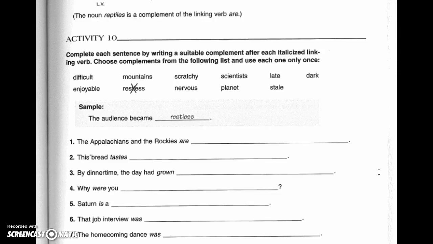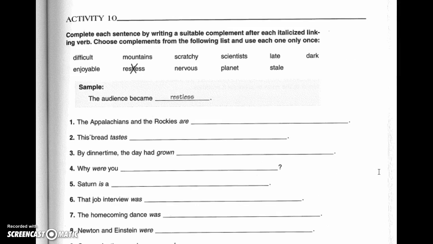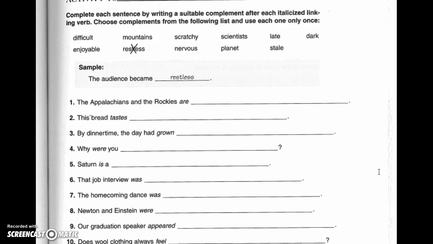In activity 10, they've given you a word bank, and they want you to complete each sentence by writing a suitable complement. You're going to find that their word bank is pretty clear about which word goes in which blank. Remember, these are linking verbs, and they need this thing called a complement. Choose it from the following list and use each one only once. You're going to do all 10.